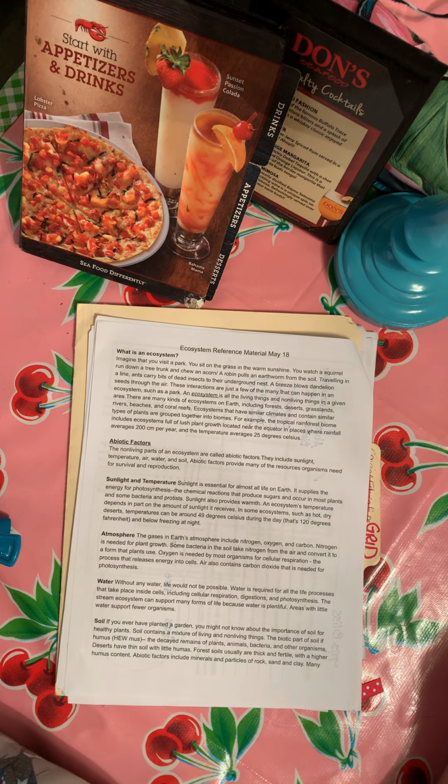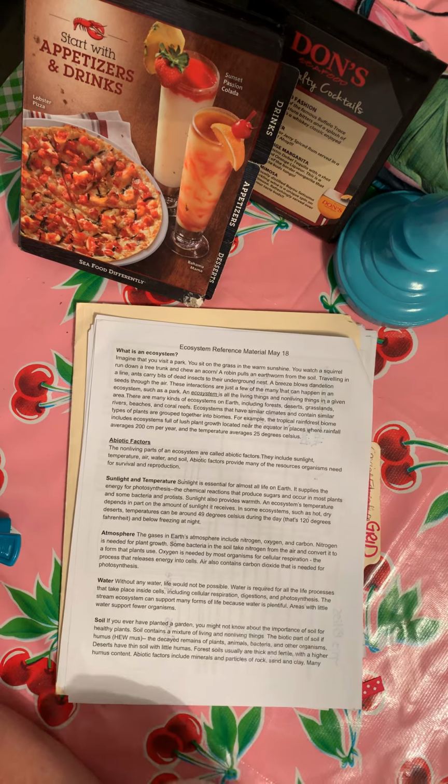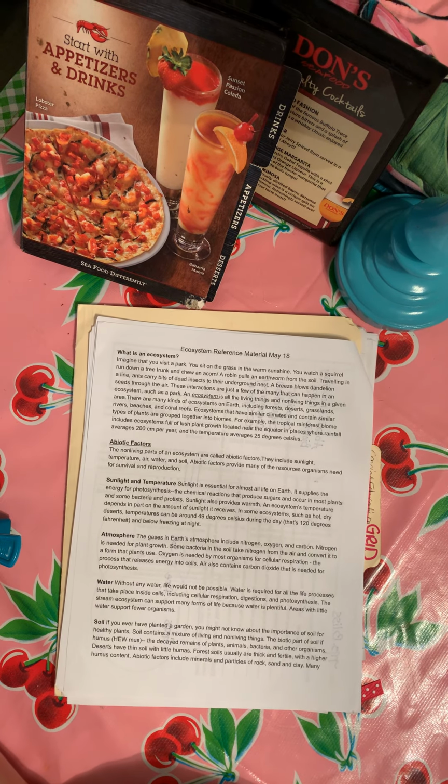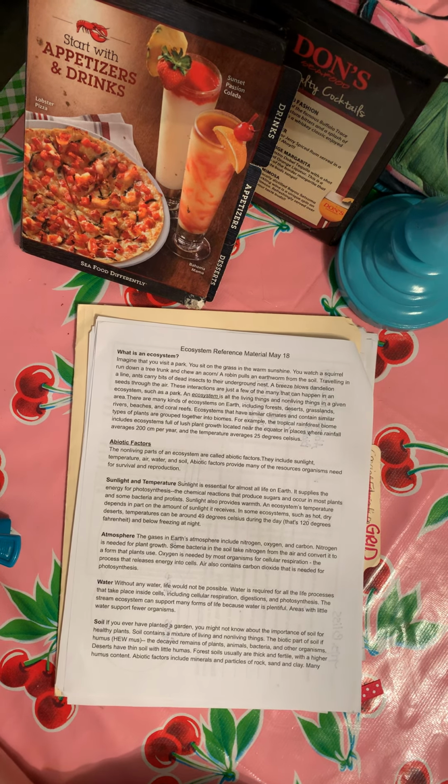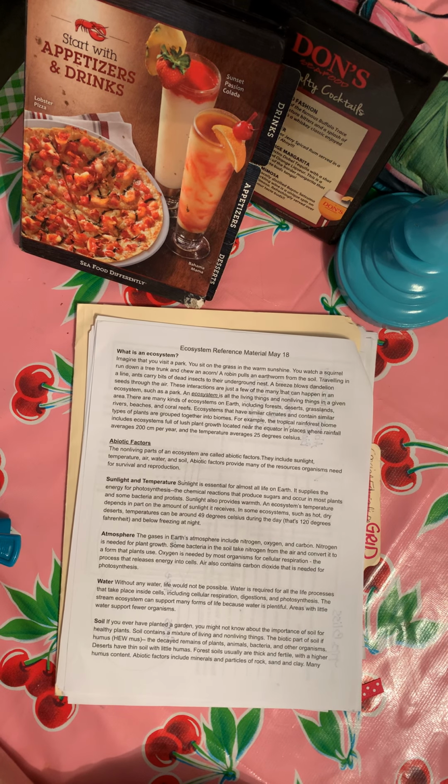An ecosystem is all the living things and non-living things in a given area. There are many kinds of ecosystems on Earth, including forests, deserts, grasslands, rivers, beaches, and coral reefs. Ecosystems that have similar climates and contain similar types of plants are grouped together into biomes. For example, the tropical rainforest biome includes ecosystems full of lush plant growth located near the equator in places where rainfall averages 200 centimeters per year and the temperature averages 25 degrees Celsius.